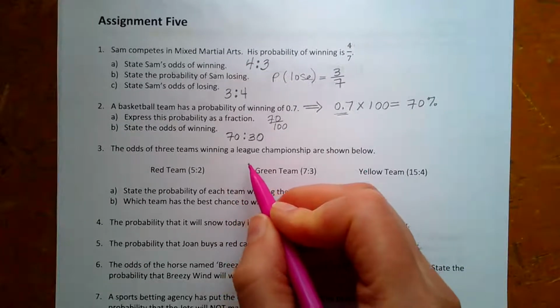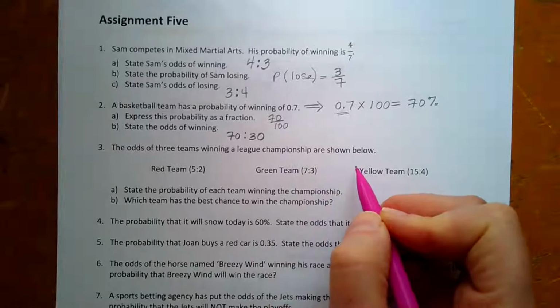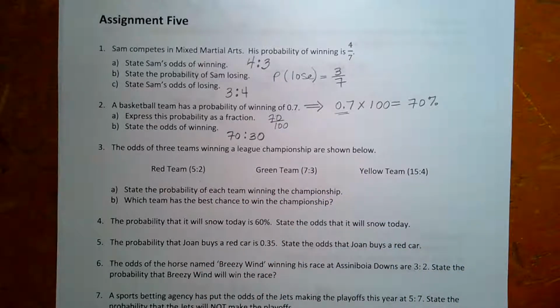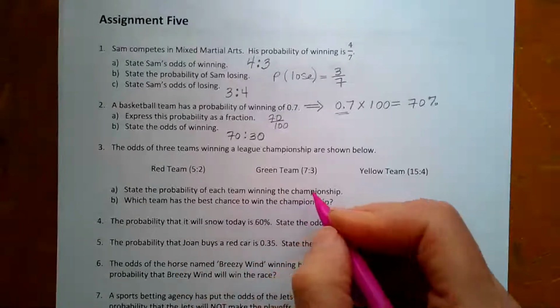The odds of 3 teams winning a league championship are shown below. So there's the red, the green, and the yellow. State the probability of each team winning the championship. Okay, probability of each team winning.